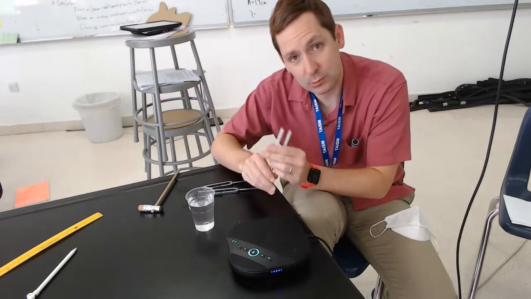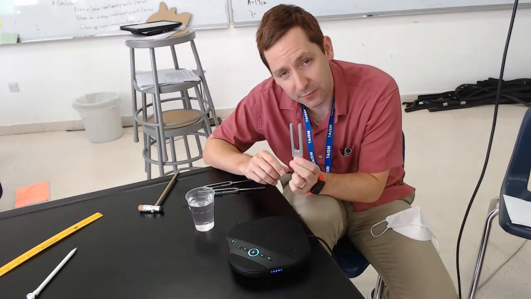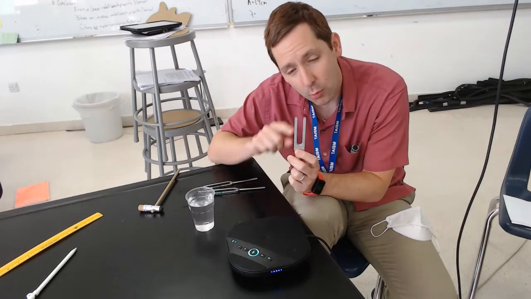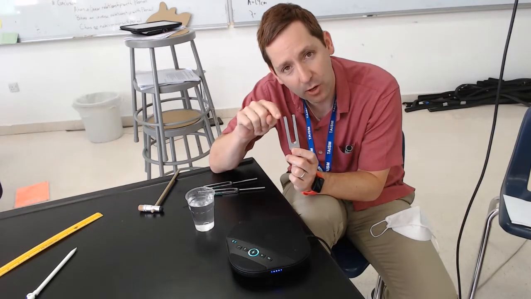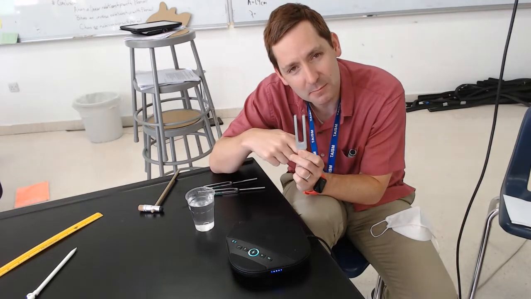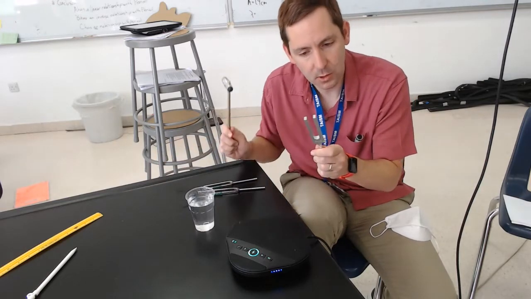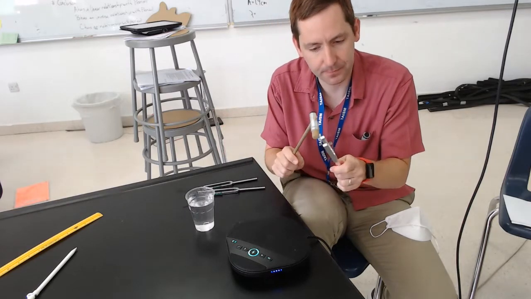Now, for example, this one right here is 1,000 hertz. You may remember from our class discussion that hertz is how many cycles per second. What that means is that when I hit this one, it vibrates back and forth 1,000 times per second. That's how fast. That's why when we hit it, we can't really see it vibrating, right?